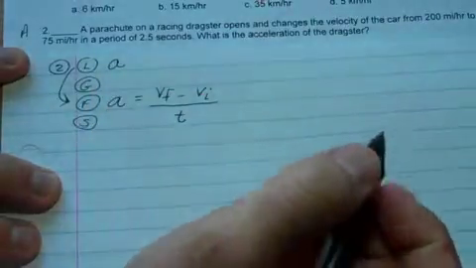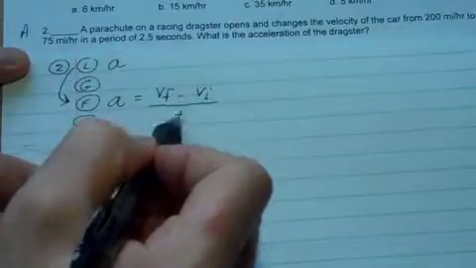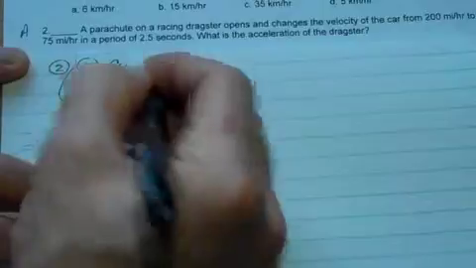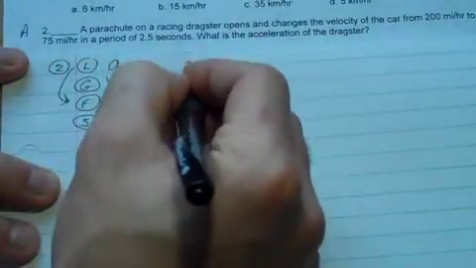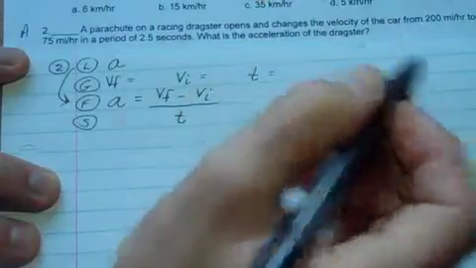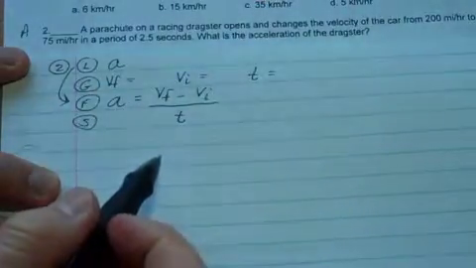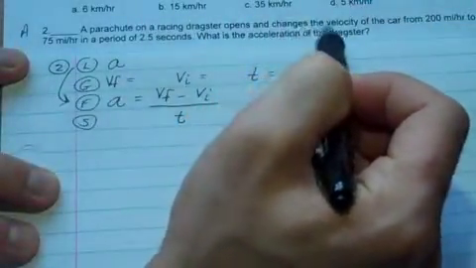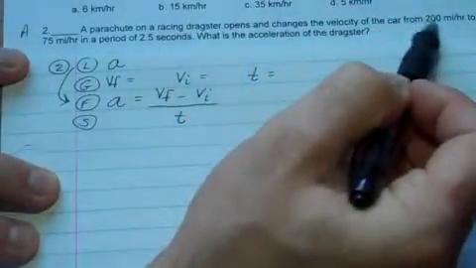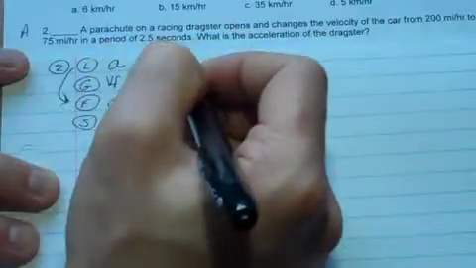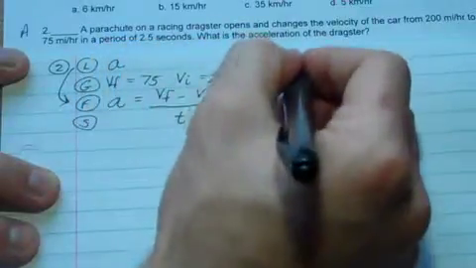over time. These three variables right here need to be in my given section. So I'm going to get them ready. VF equals, VI equals, and time equals. Now I'll look back to the problem and fill those in. Okay, the racing dragster opens and changes the velocity of the car from 200, so that would be the initial velocity, to 75 in a period of 2.5 seconds.